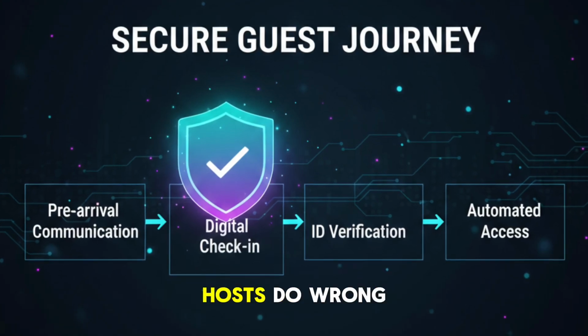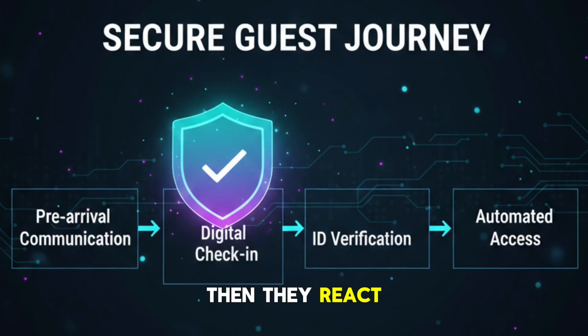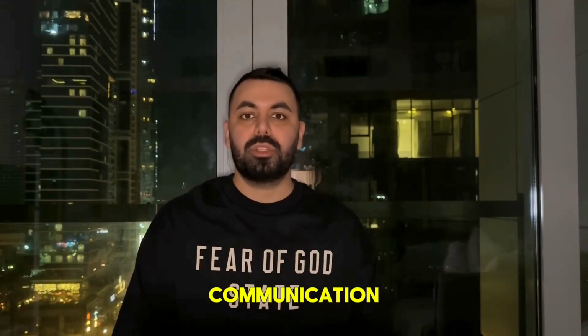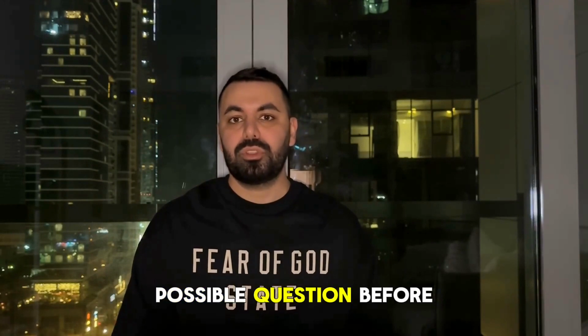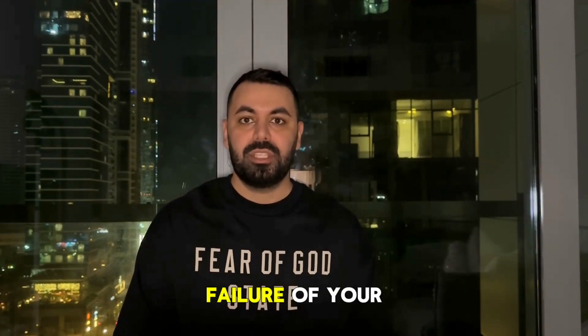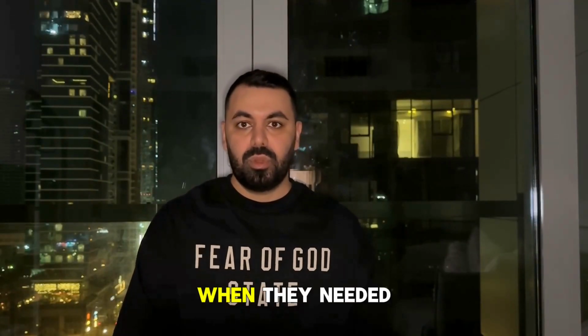Step 2. Pre-arrival communication that prevents problems. Here's what most hosts do wrong. They wait until the guest asks a question, then they react. That's backwards. Your pre-arrival communication should answer every possible question before it's asked. Because every question a guest sends you is a failure of your system. It means you didn't give them the information they needed when they needed it.